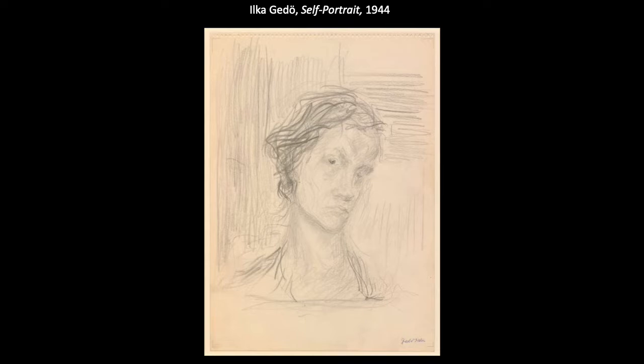So here we have a pencil drawing. This is Ilka Guido's self-portrait from 1944. Guido has used various pressure of pencil lines to sort of suggest texture and create emphasis within this portrait. Thick, dark lines sort of imply darkness or shadow, whereas thin, light lines imply lightness or highlights.